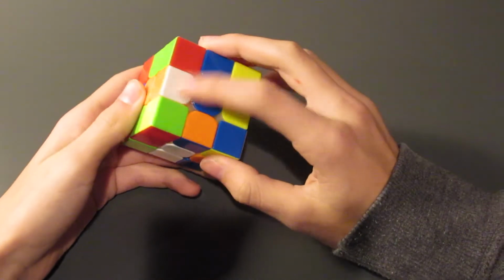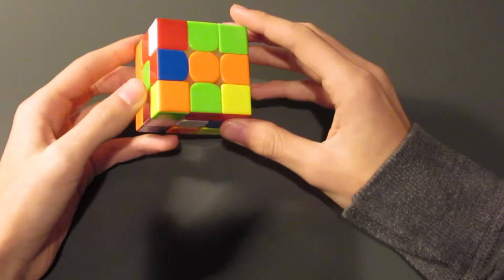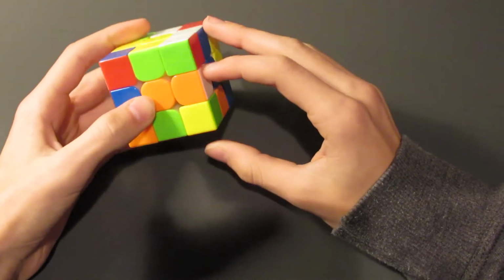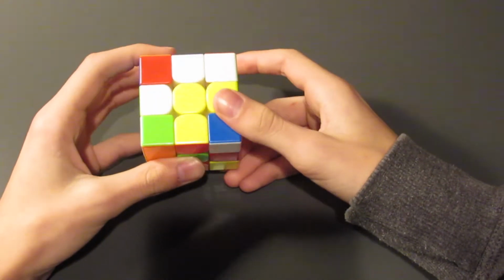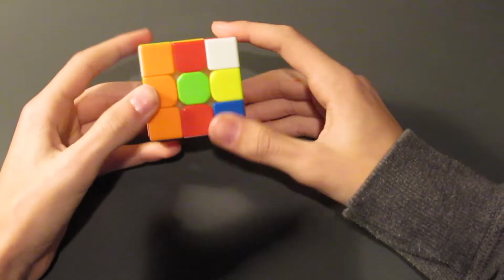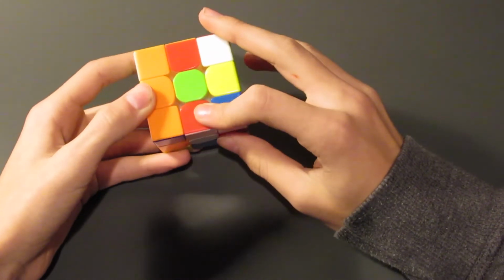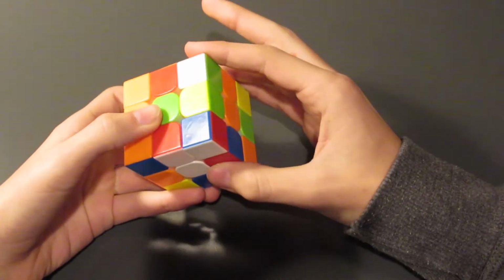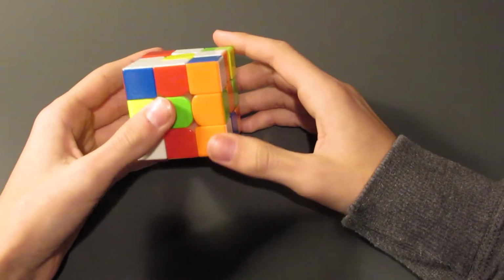The next one we can see here is the orange edge piece, and now we just have to do an R prime to put that on top. And the last one is this red one right here. This we just need to do an F2 to put on top.